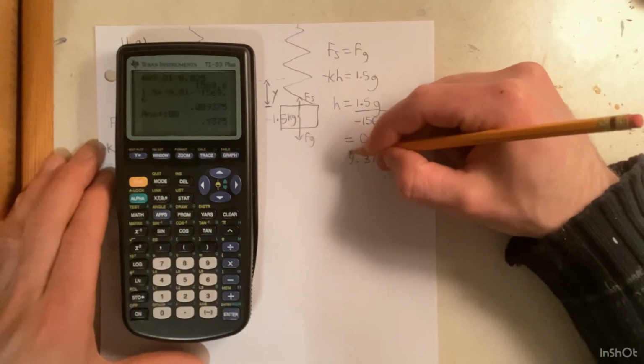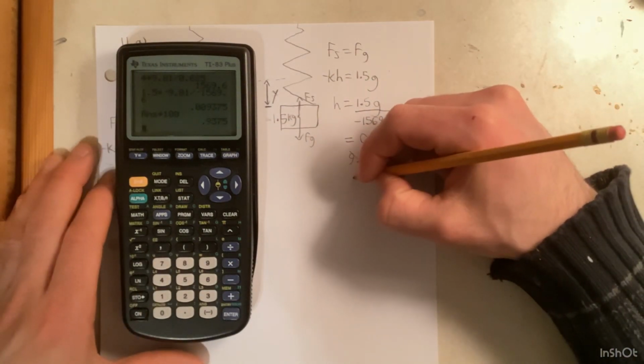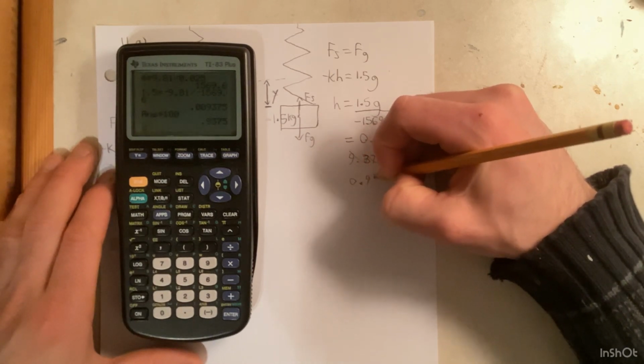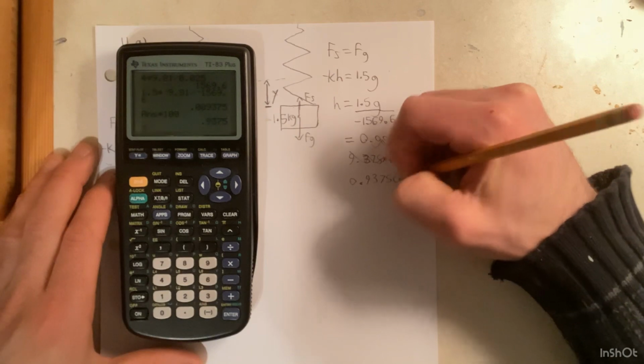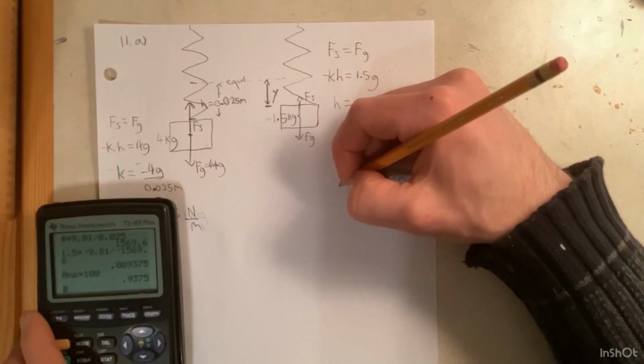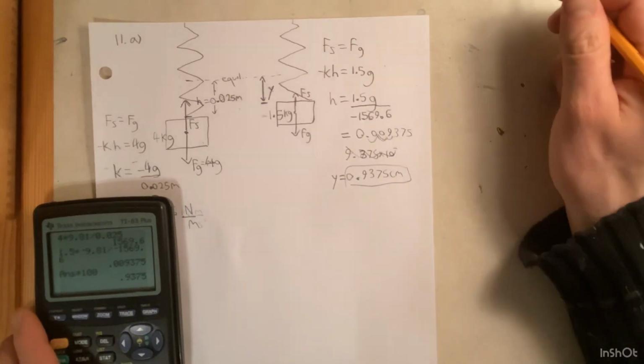Actually, let's just represent this in centimeters. That would be better. Multiplied by 100, we get 0.9375 centimeters. That's what y is going to be equal to. All right.